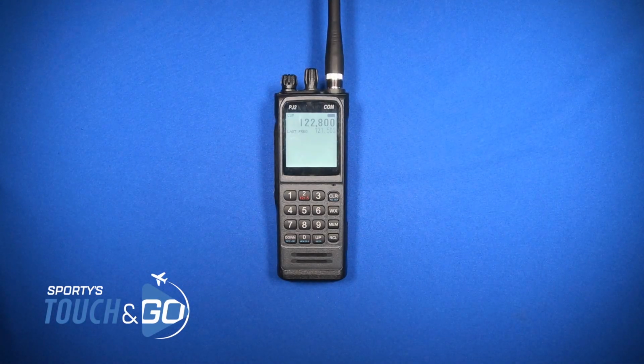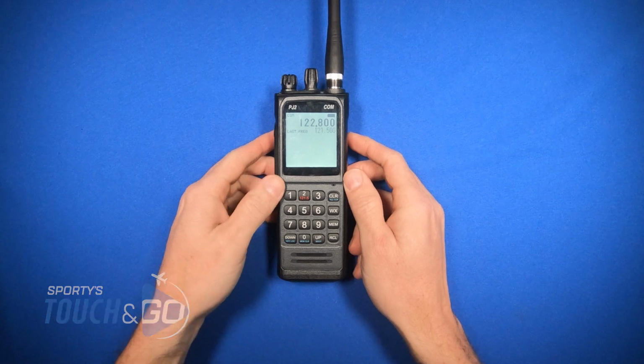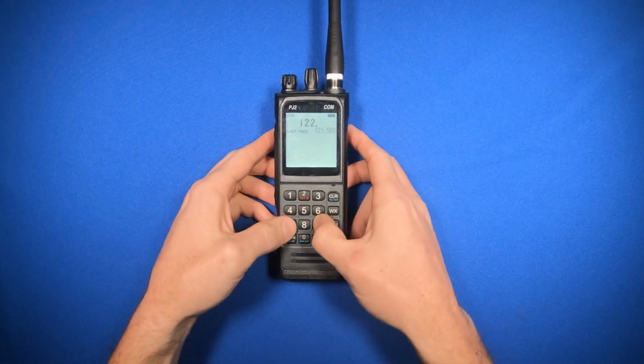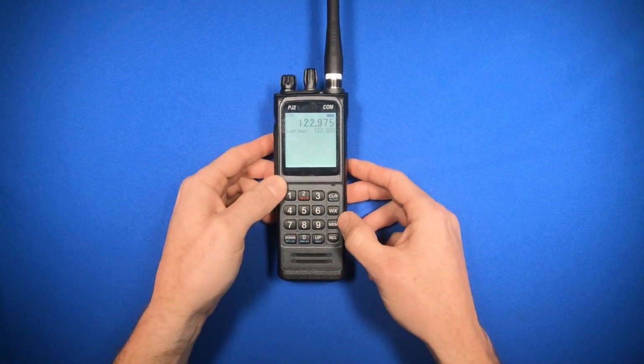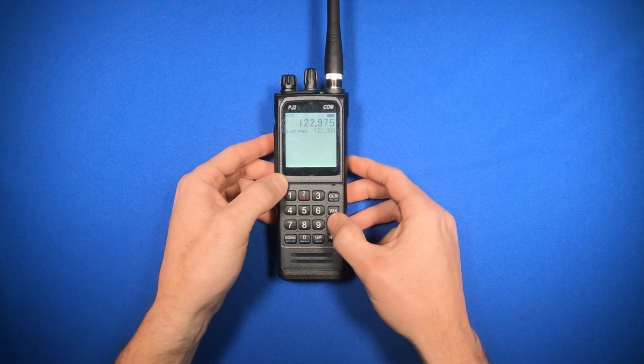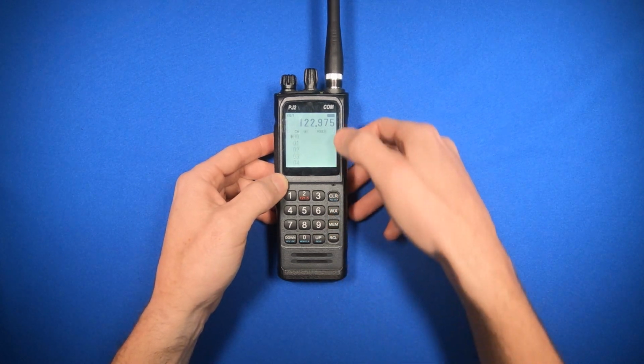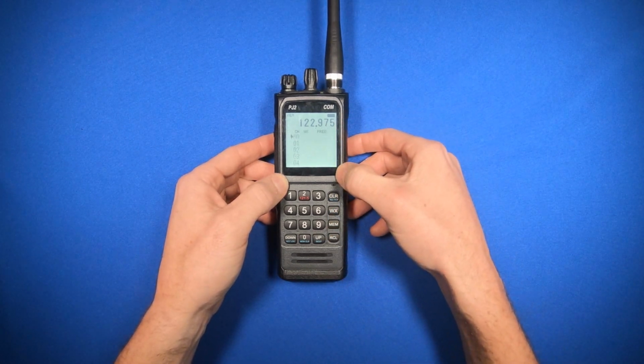How to store and recall frequencies on the PJ2 COM radio. Start by entering the frequency you want to store. And then I'm going to tap the mem button, which is short for memory. There's 20 memory channels in the PJ2 COM radio.